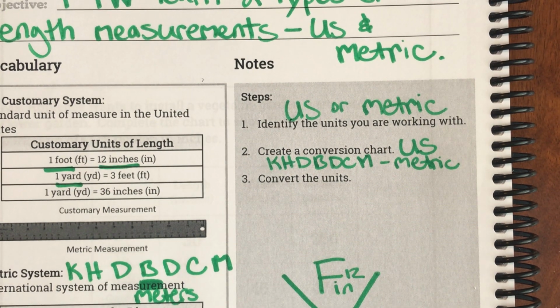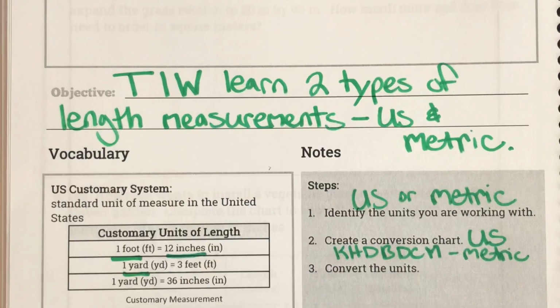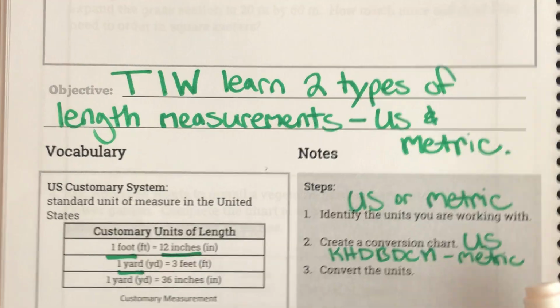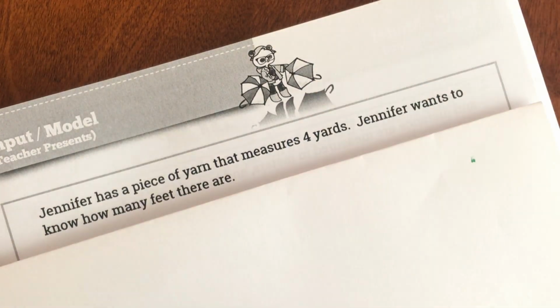Okay, so I know this is a lot, but the reason we took really good notes is so you can refer back to these and use them to help you. So let's actually look at a problem and see what this looks like. I'm going to put down my green marker and pick up my red marker, which means you could set down your pencil and get ready to watch. Okay, so my first problem looks like this.